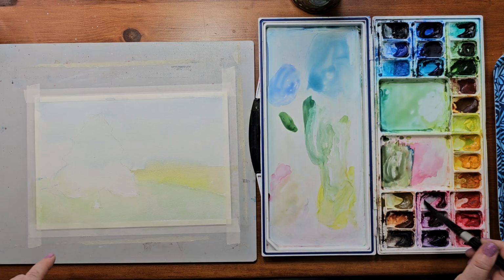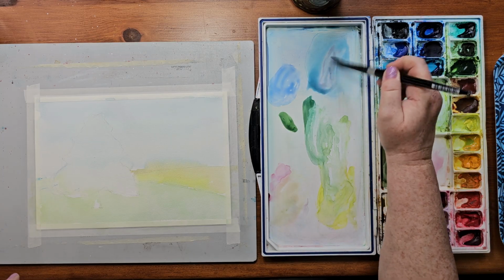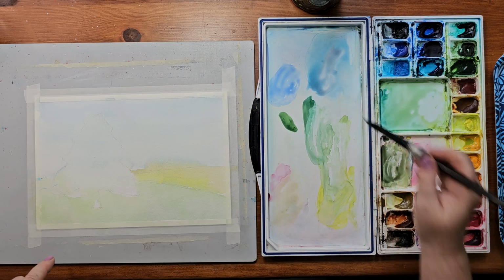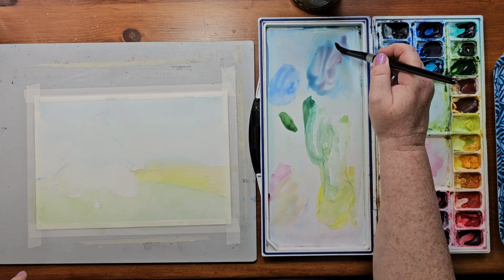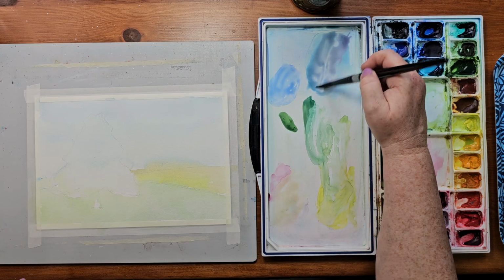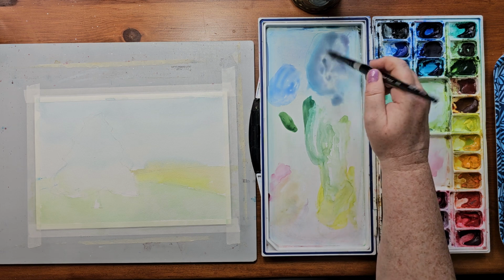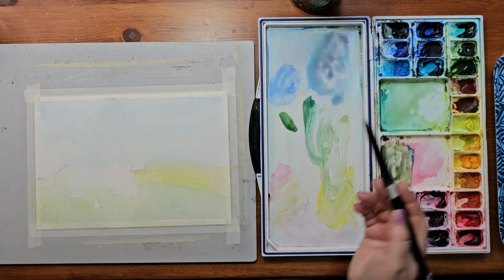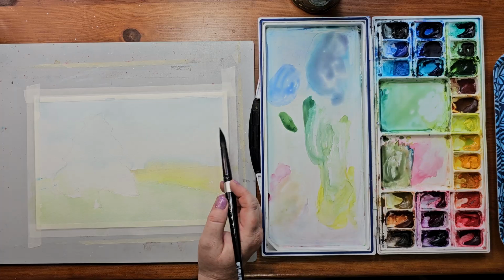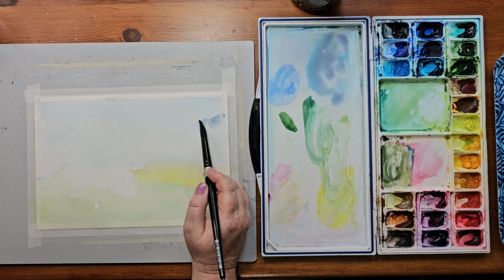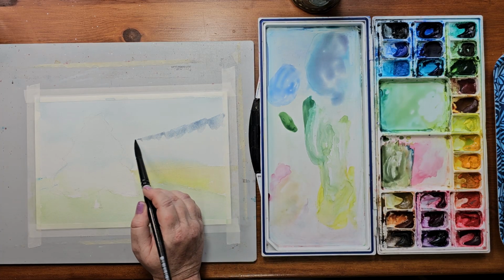and I'm going to add a bit more of my quinacridone rose into my blue, and I'm going to make this kind of gray purpley color. I am going to make sure it's well mixed so I don't get any more weird chunks of paint. You can see I'm not going to do the whole sky, but there's just some clouds that are kind of coming in like this.